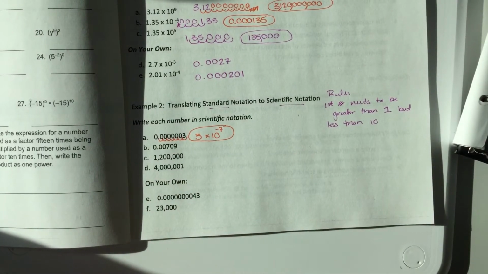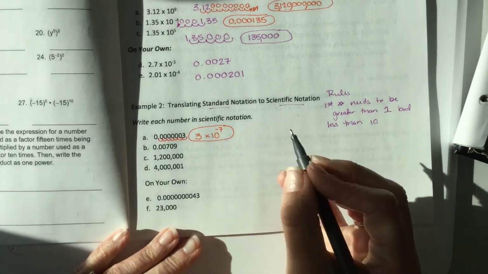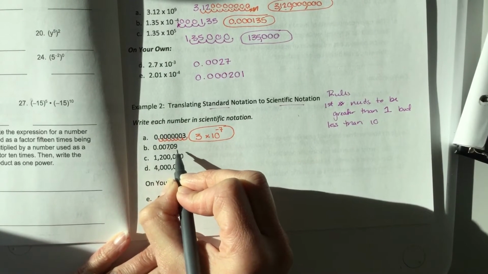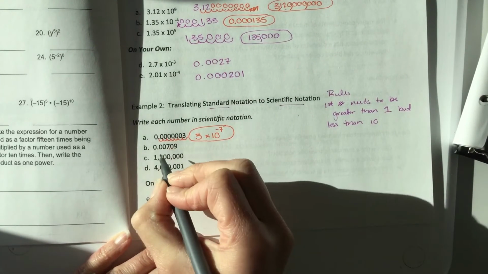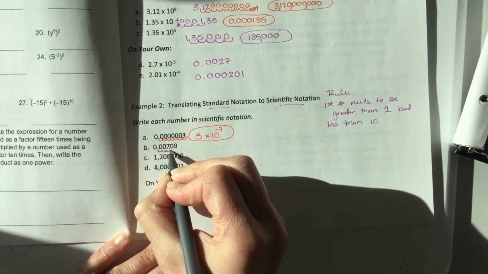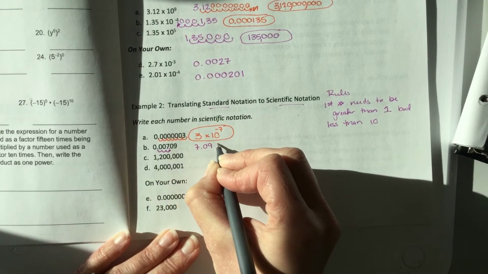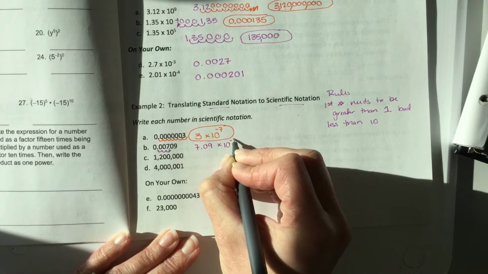The next problem, think about where your decimal point is going to go. I know that it's going to go right here because it's going to be 7.09. It's greater than 1 but less than 10. 1, 2, 3. So I have 7.09 times 10 to the -3rd.